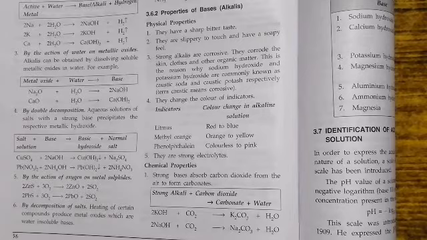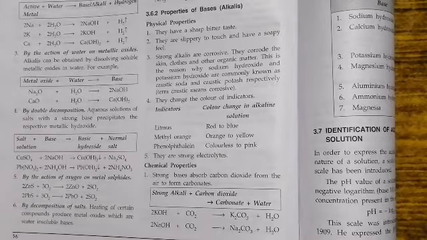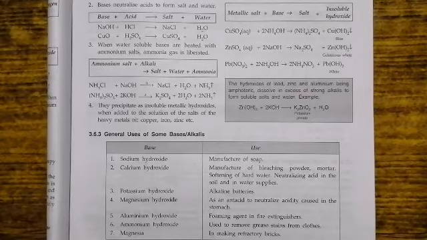Always remember, strong alkali like potassium hydroxide, sodium hydroxide, whenever you react with carbon dioxide gas, you get metallic carbonates plus water. For instance, sodium hydroxide, when reacted with carbon dioxide, will give you sodium carbonate and water. Number 2, bases neutralize acids to form salt and water, which we also call neutralization reaction. Let's take copper oxide. When reacted with sulfuric acid, it gives you salt, copper sulfate, plus water.